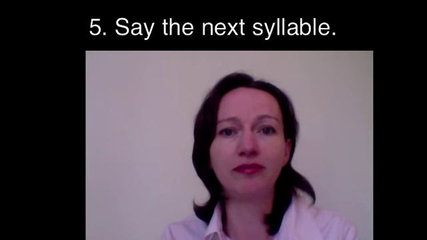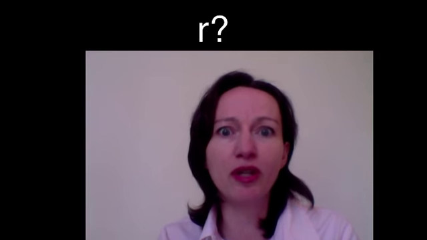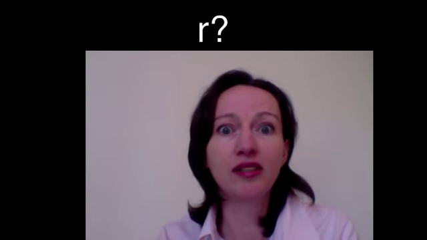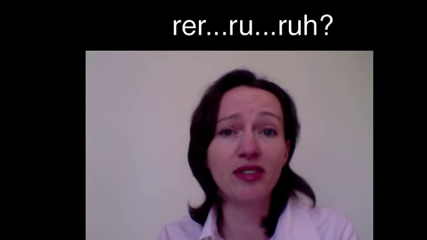Step 5, say the next syllable. R, aeronautical. Now, if you know how to spell the word aeronautical, you'll say row and you'll put an O there, but that's not the point. In normal speech, you say aeronautical and it's an uh sound. And the most common solution for that sound is either ER or U, sometimes UH.